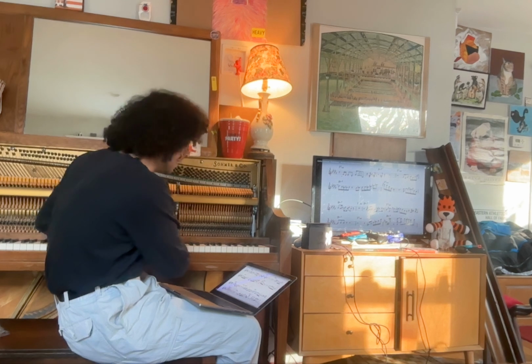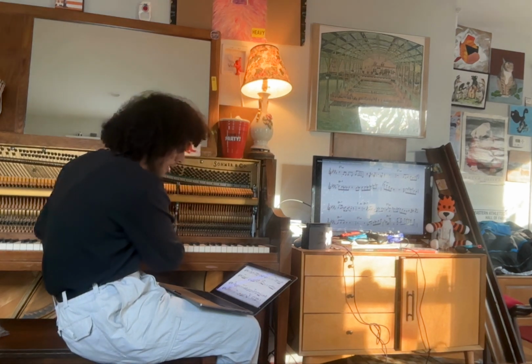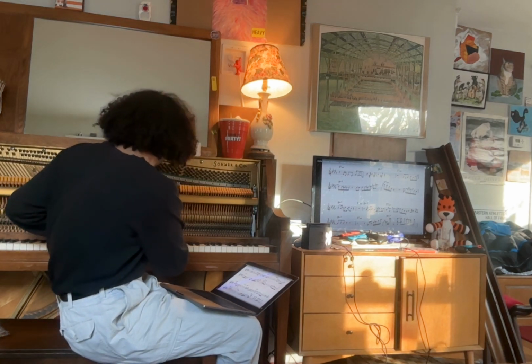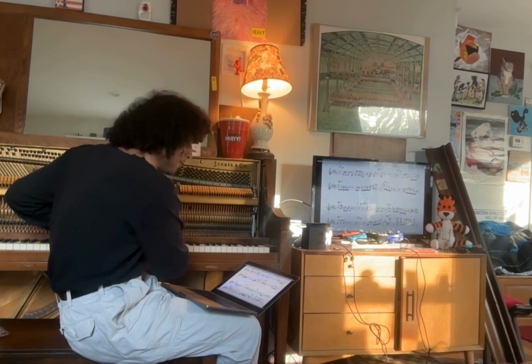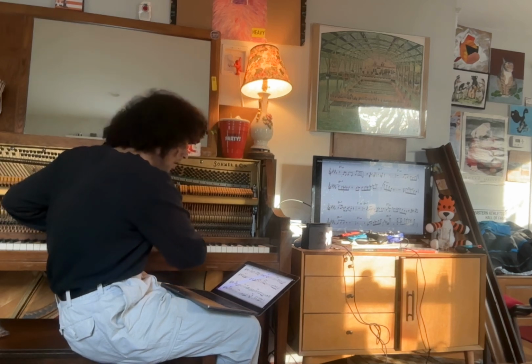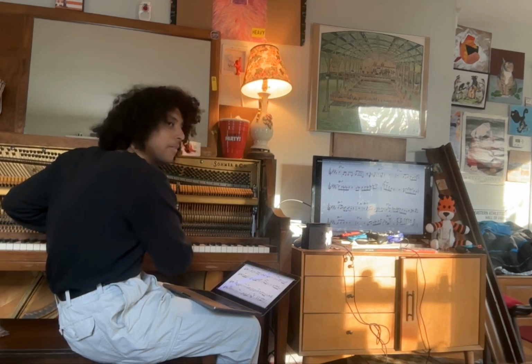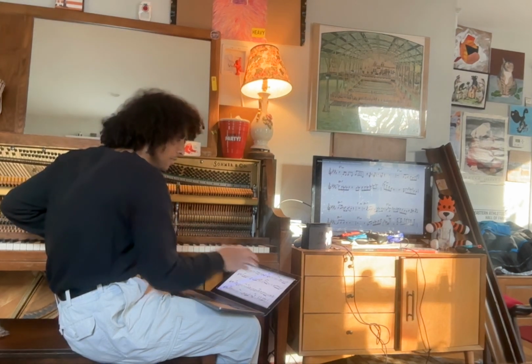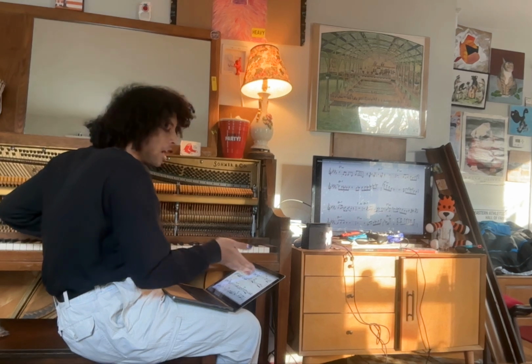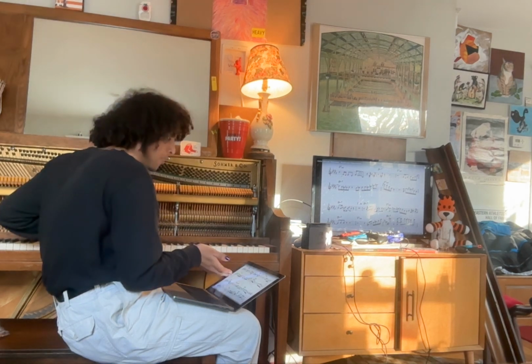Except for that little blues note, everything there is in B flat Dorian. And he even ends it with the characteristic natural 6 of Dorian, the G natural, because G natural's not in B flat minor. It's in B flat Dorian.